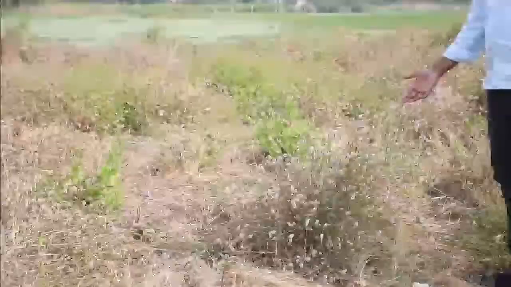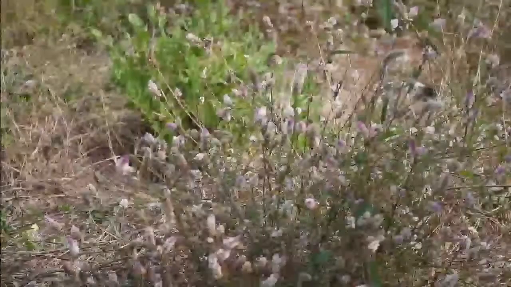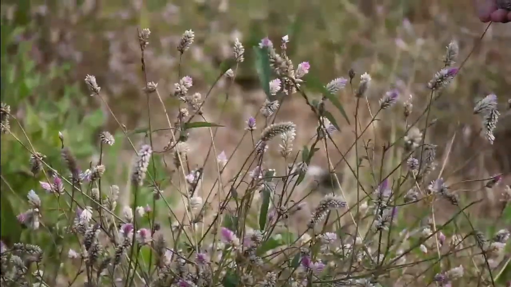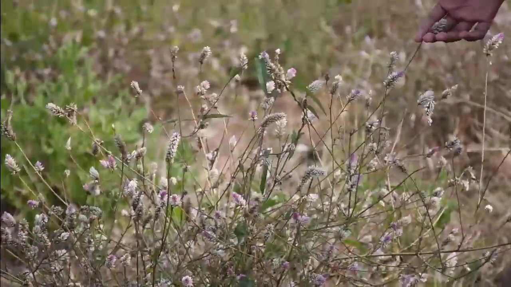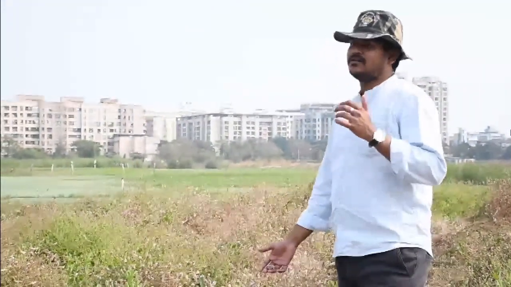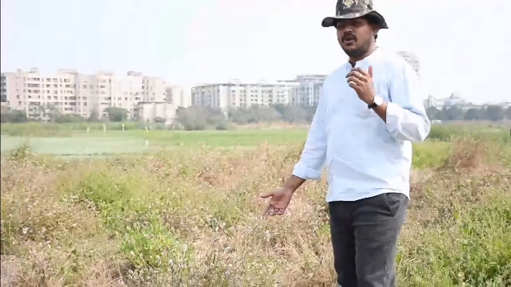This is another plant. This is commonly called Kurd. We all might have known this plant because it has two major important usages. One is that it is used as a non-conventional vegetable in Maharashtra, and Mumbai to be very specific. Besides that, it is also offered during the Ganpati festival to Lord Ganesha.